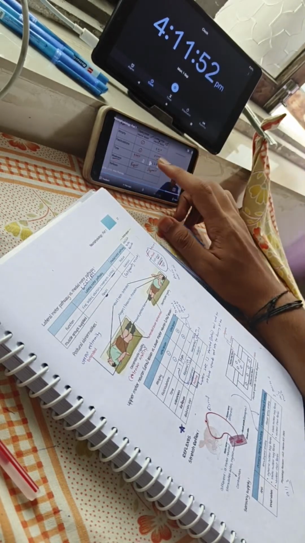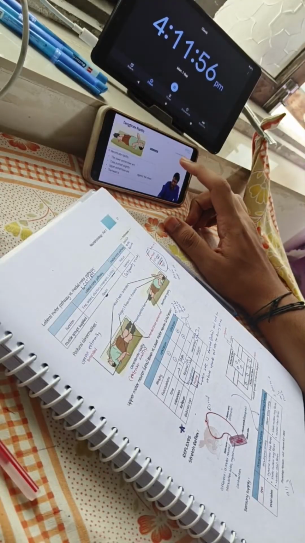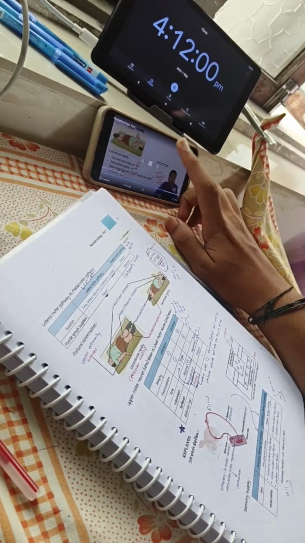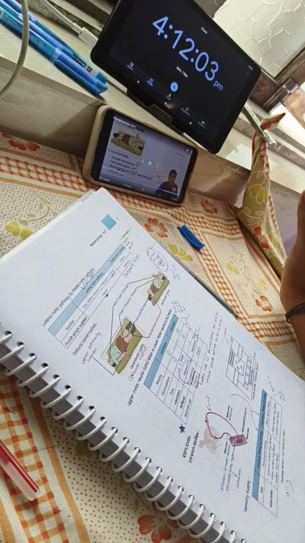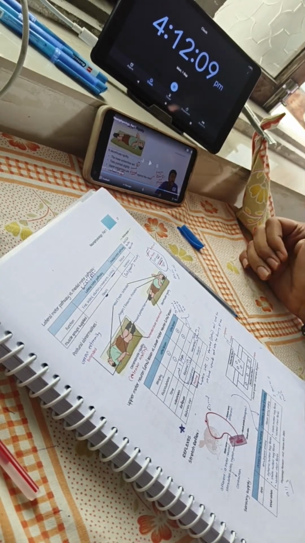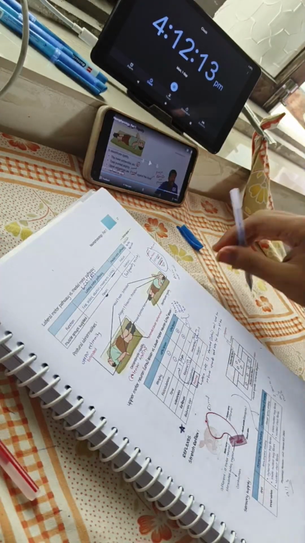See, upper motor, extremities are extended. Decerebrate, extended, decorticate, flexed, decerebrate, extended.